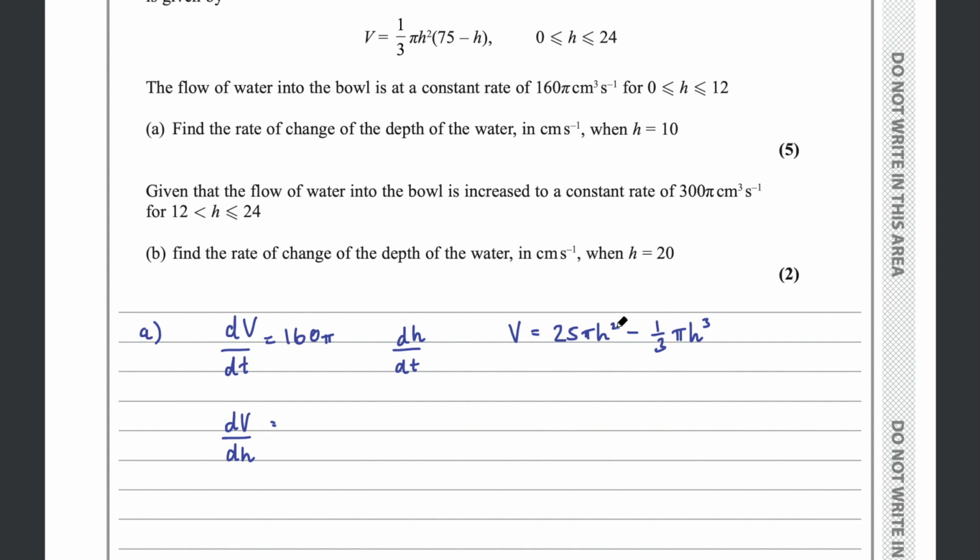So we can use the power rule. When you've got an exponent, bring it down the front and then subtract 1 from it. So 2 times 25 would be 50 pi times h, take 3 times 1/3 is just 1. So this is going to be pi h squared. Okay, so now we have dV on dh.